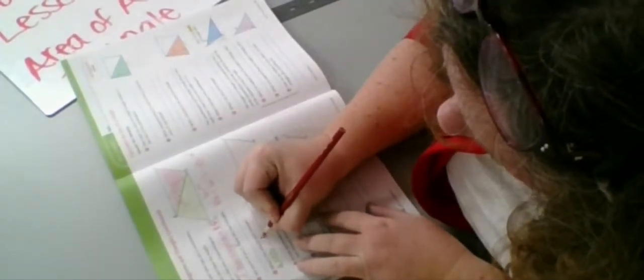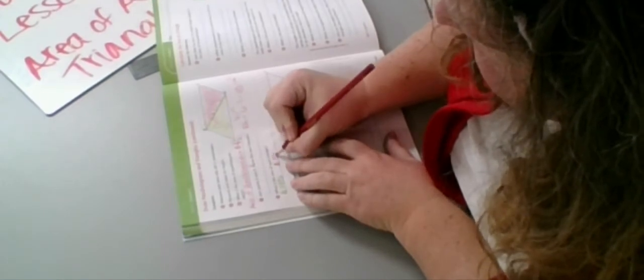Then I'm going to name the other one. Again, you have to start with the shape of a triangle, because that tells your reader that that is a triangle you're naming. So you start with the shape of the triangle, and that triangle is BDC, or could be CDB, or DBC, any of those combinations, as long as it has those letters in it.